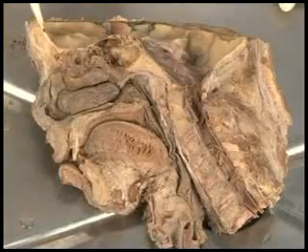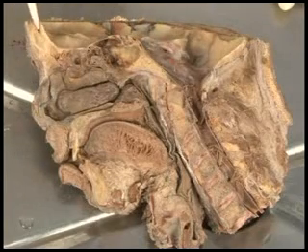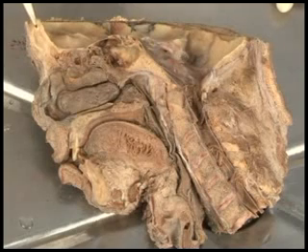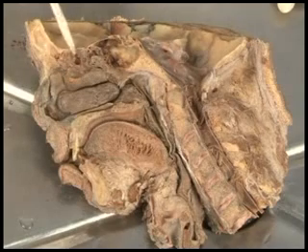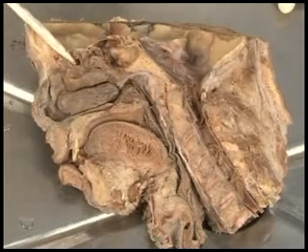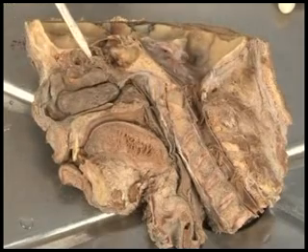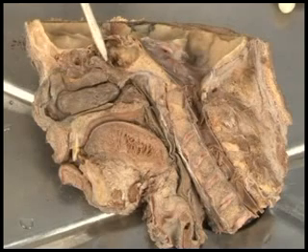Now we come to paranasal air sinuses. In a cut section of the skull, we are able to see the various sinuses. In relation to frontal bone, this big sinus is the frontal air sinus. In relation to the ethmoid bone, we have the anterior ethmoidal air cells. They are lined by the mucoperiosteum, the middle ethmoidal air cells, and the posterior ethmoidal air cells.